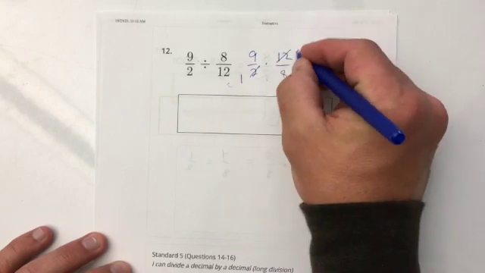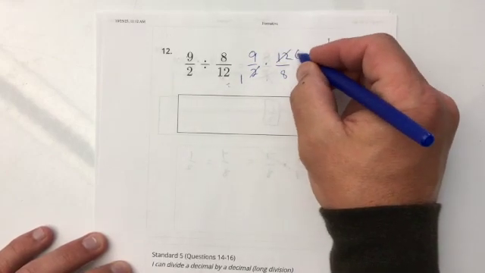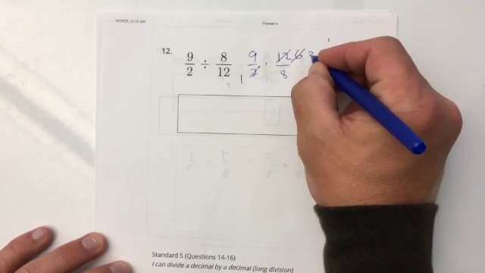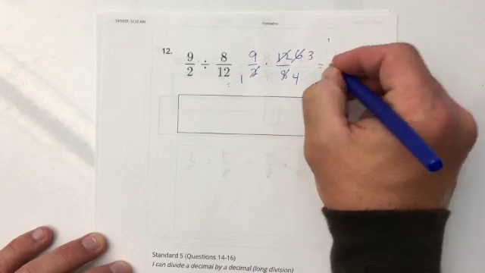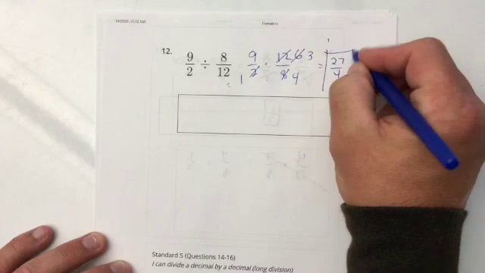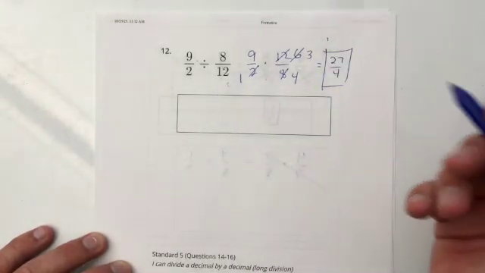2 becomes 1, 12 becomes 6, and now I can continue to simplify because 6 and 8 can be simplified. 6 becomes 3, and 8 becomes 4. We have 27 fourths. Leave it just like that. You could also write this as a mixed number, that's fine.